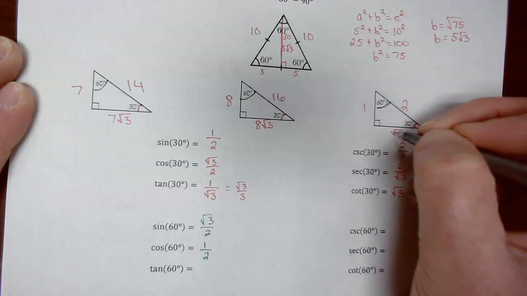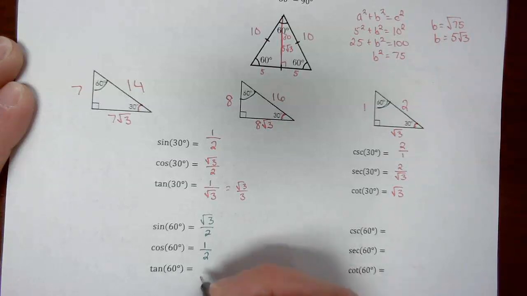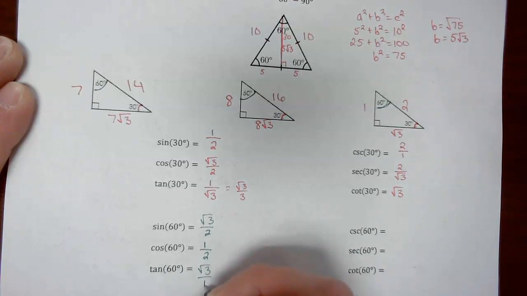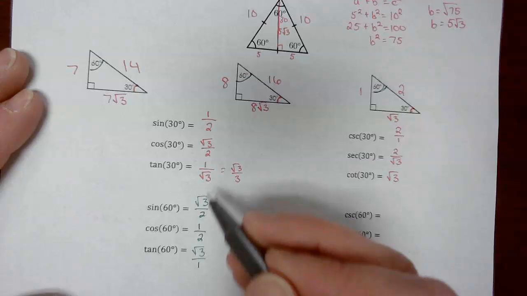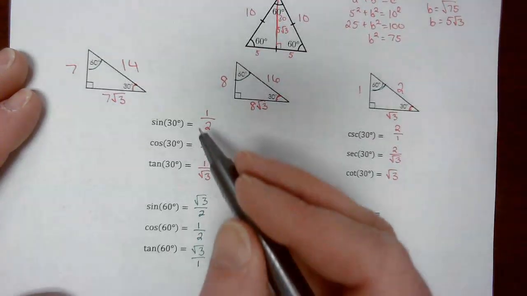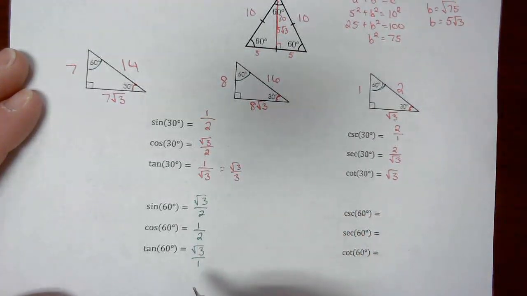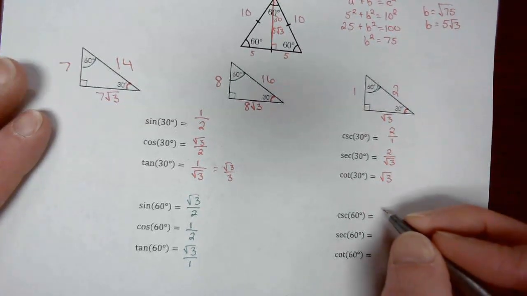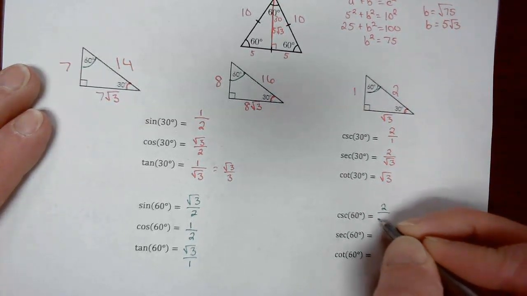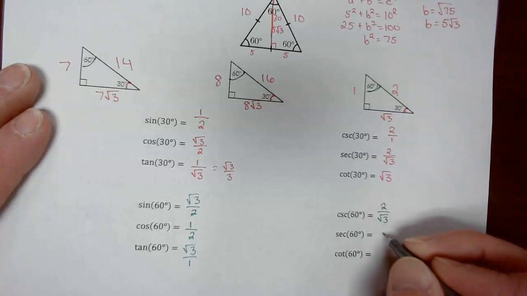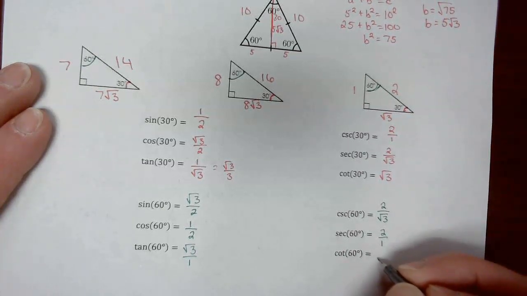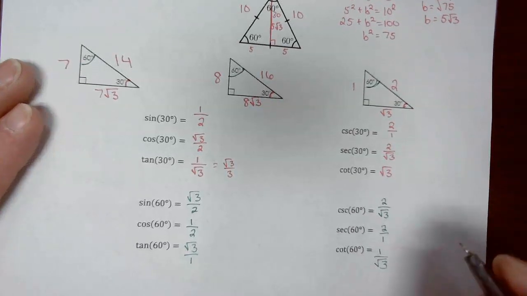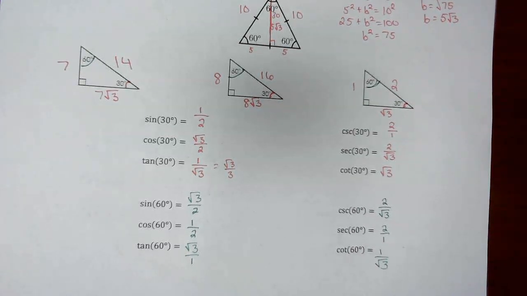Tangent, opposite over adjacent. Notice that they're the same ratios, just kind of changed a little bit because we're using the same triangle. It's still the same triangle, 30, 60, 90. It just depends on which angle you're viewing from. All right.